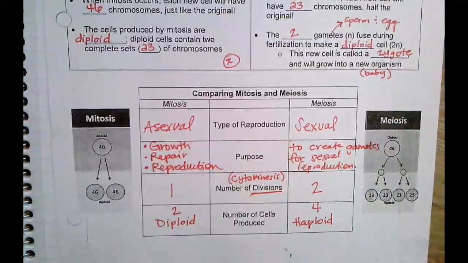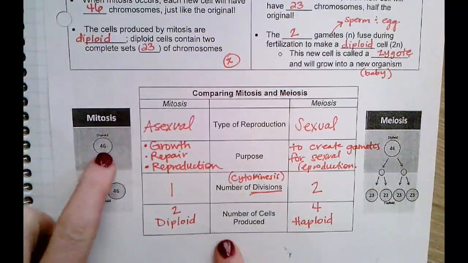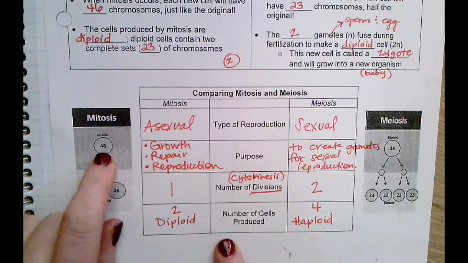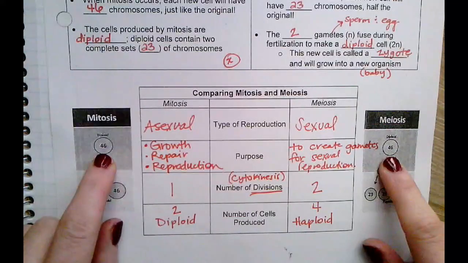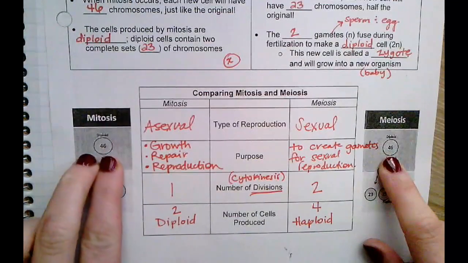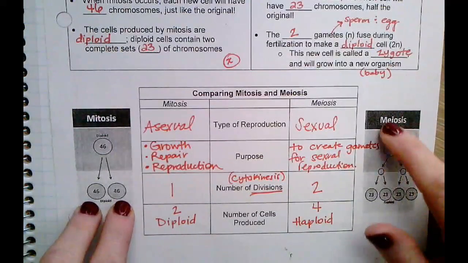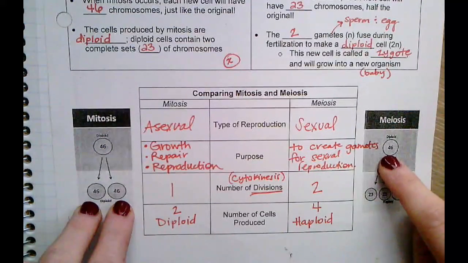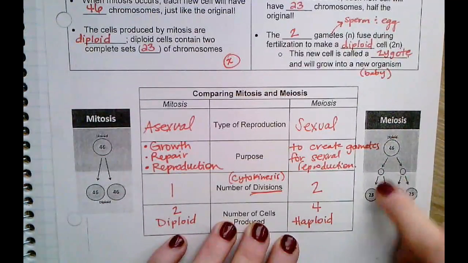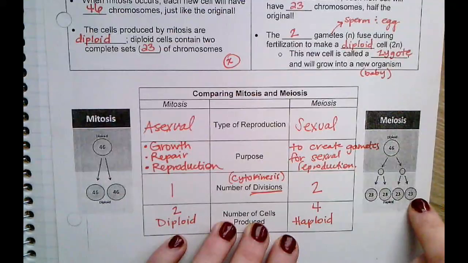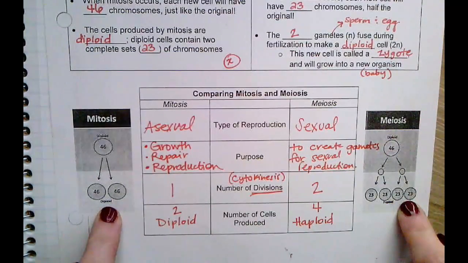So comparing mitosis and meiosis. I have a little picture on the sides. Mitosis, we start with one diploid cell of 46, and so does meiosis. Meiosis starts with one diploid cell. Mitosis is cell division, so it's going to divide and make exact copies. Meiosis is the formation of those gametes, those sperm and egg. So this would be where it splits once, then it splits again. Each of them would have 23. These are called haploid cells. These are called diploid cells.